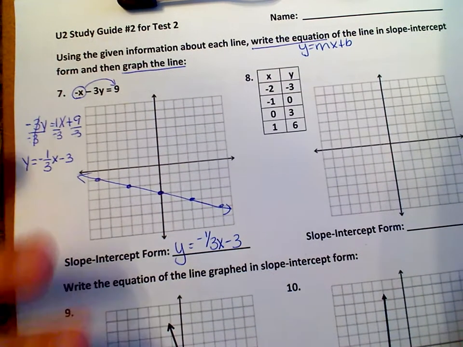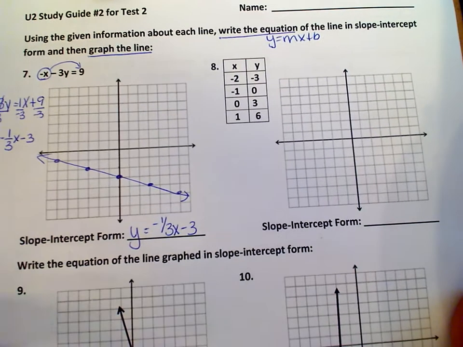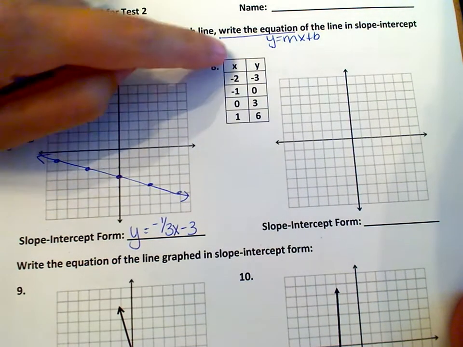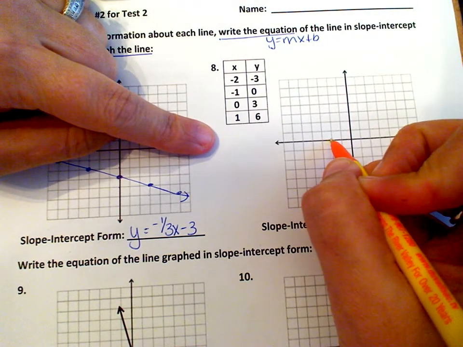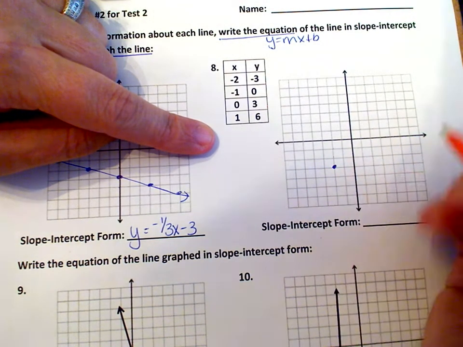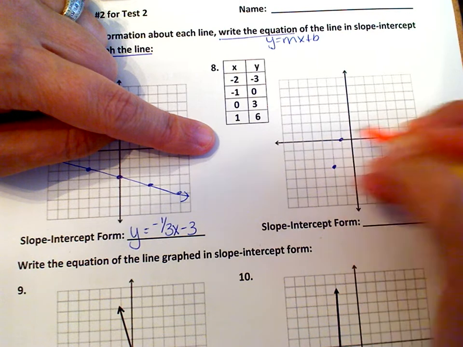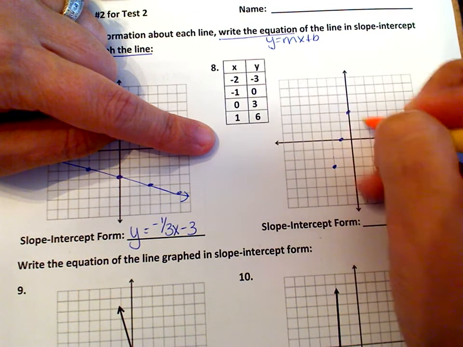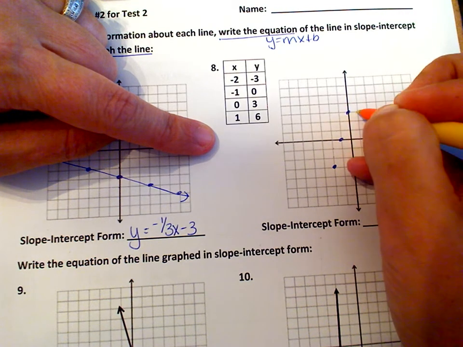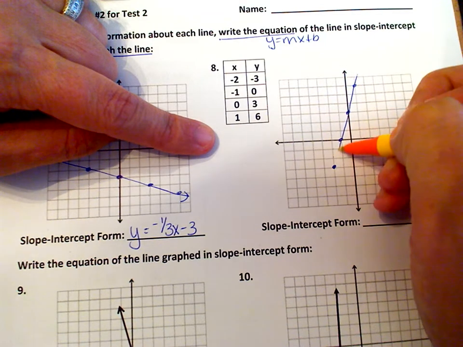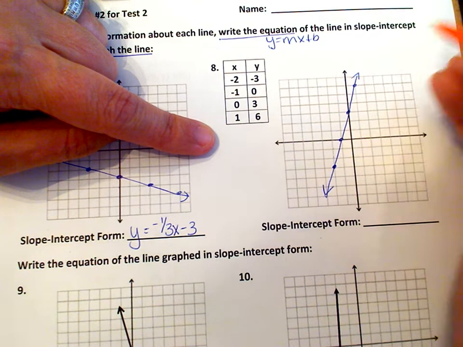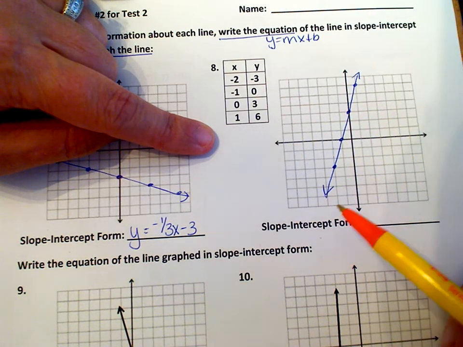All right, number 8. Again, there's multiple ways to do this. The first thing that I would suggest that you do is take these 4 points and plot them on your graph. So negative 2, negative 3 is right here. Negative 1, 0, 0, 3, and 1, 6. A lot of us are visual, and so when we look at this, it's much easier for us to pick out the slope and the y-intercept.